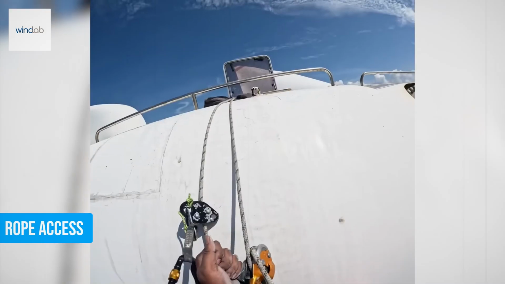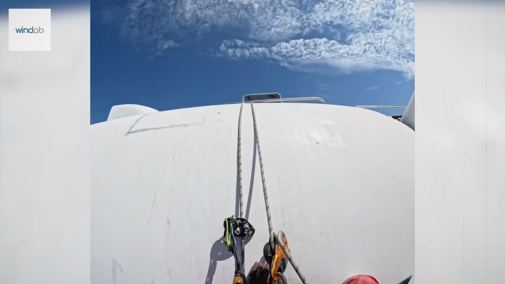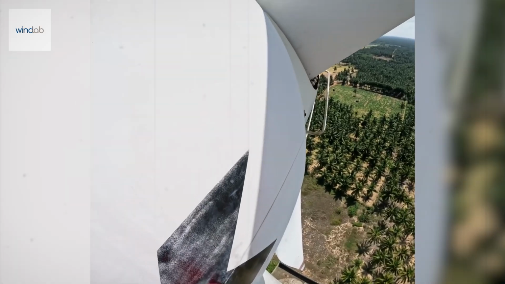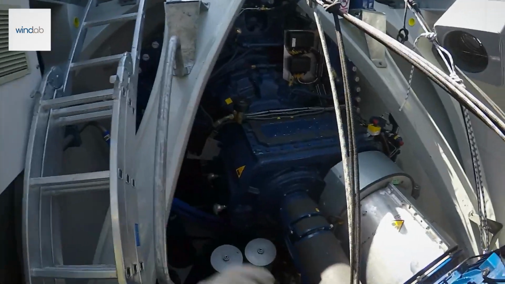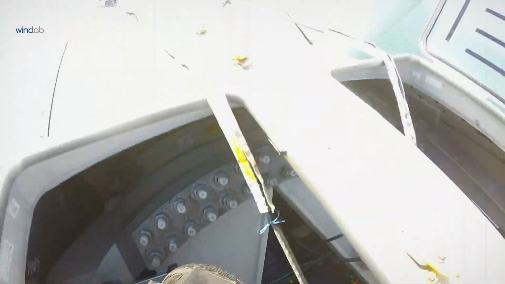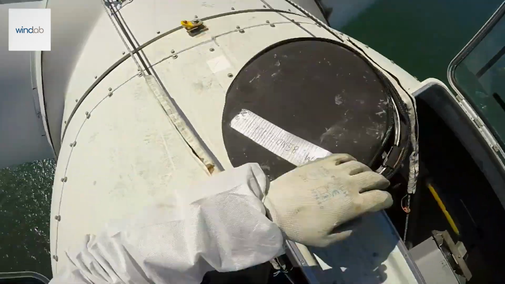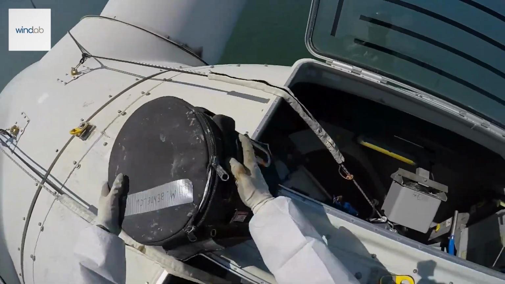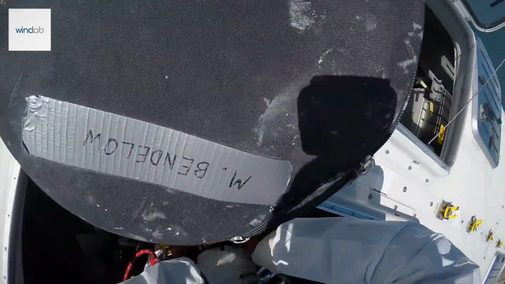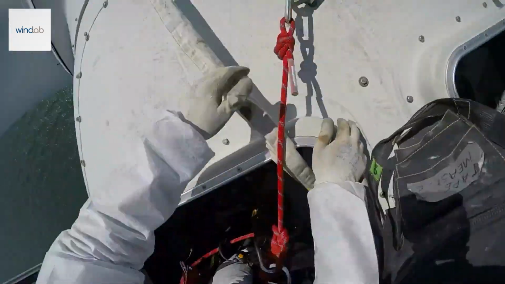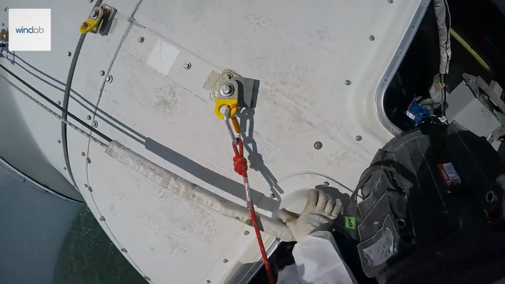Rope access. For blade inspections and minor repairs, rope access has emerged as the preferred method due to its cost-effectiveness, rapidity, and flexibility. Using equipment adapted from alpine climbing and caving, certified rope technicians rappel down turbine blades while carrying composite tools and epoxy in backpacks. The advantages are evident. Rope access necessitates minimal apparatus, very little space, and no cranes. It is optimal for the examination of surface damage, erosion, and fractures.